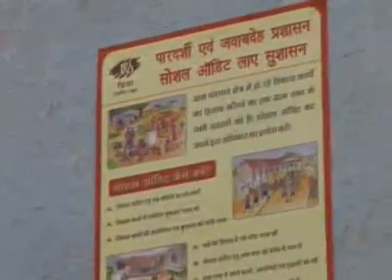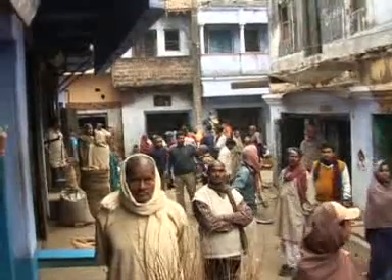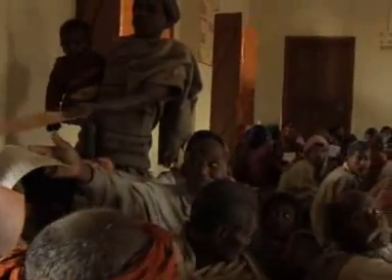Colorful and simplified posters were stuck at public places to educate and arouse curiosity in people. Pamphlets on social audit were distributed to sensitize people on the subject that was new to them.